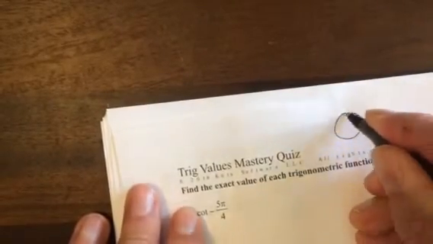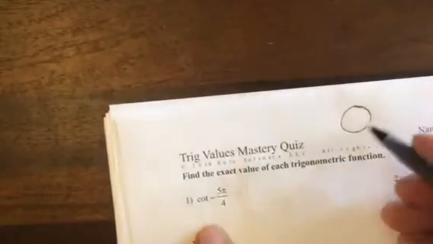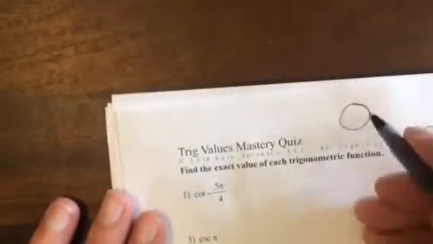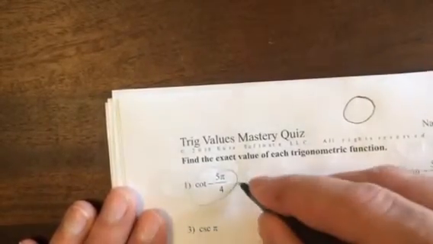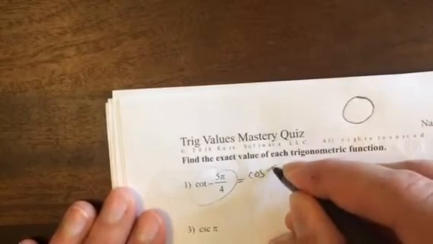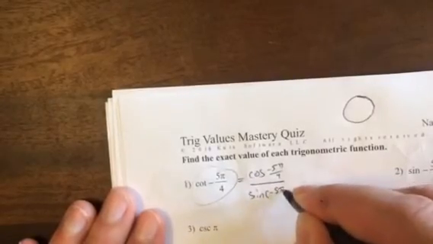Okay. Let's look at what you should be able to do on this mastery quiz. I would strongly recommend against trying to have your unit circle memorized and instead just know how to do it at each value. But if you memorize your unit circle, that's a way to get around it as well. If you have every value memorized around the unit circle, there's some easy patterns, and that's a great way to do it also. So for me, when I see something like cotangent, this is cosine of negative 5 pi over 4 over sine of negative 5 pi over 4.